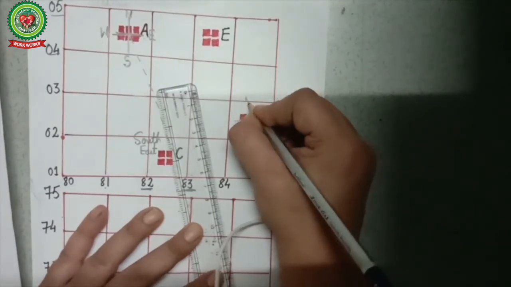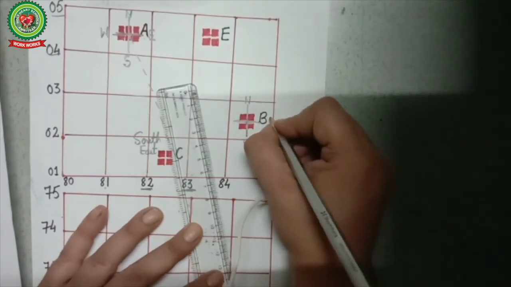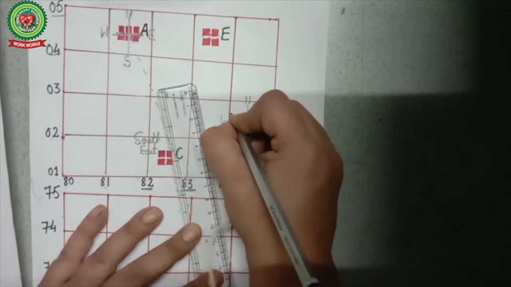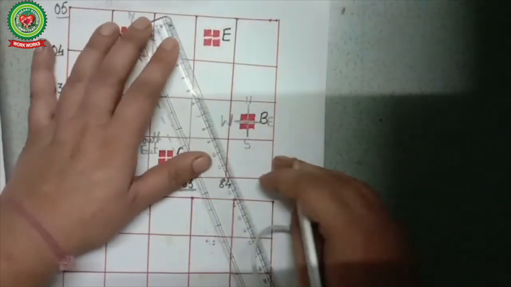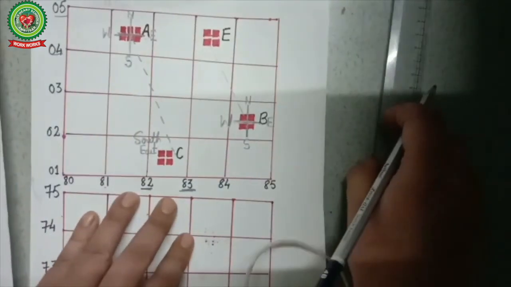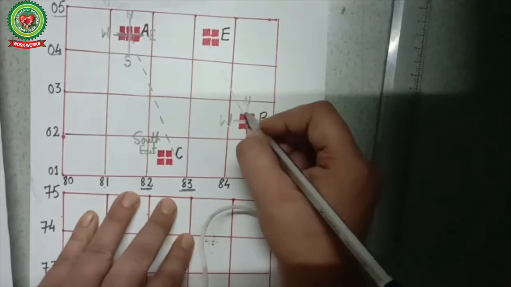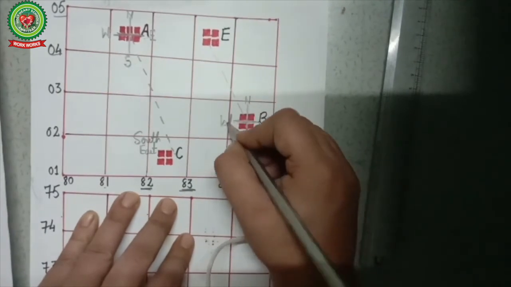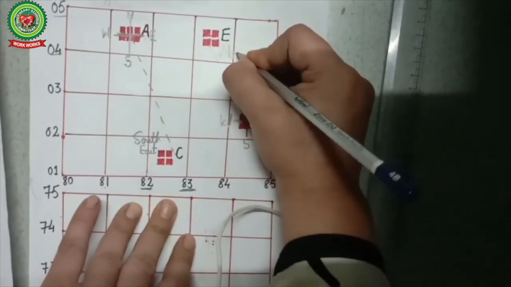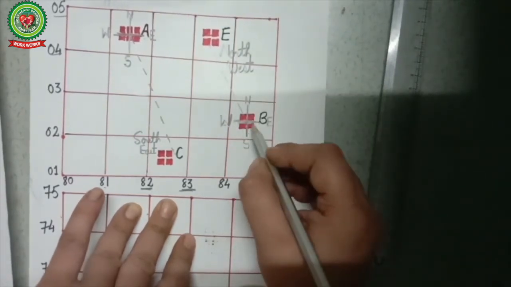We'll write down on the top north. Below we'll write down south. Towards the right we will write down east, and towards the left west. Now in reference to it we'll see that settlement E is located between the north and west. So we can say that settlement E is located to the north west direction of settlement B.